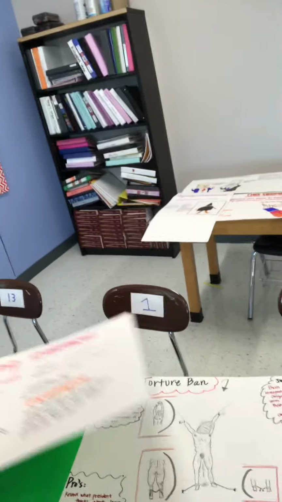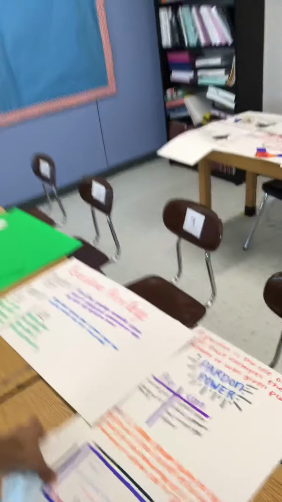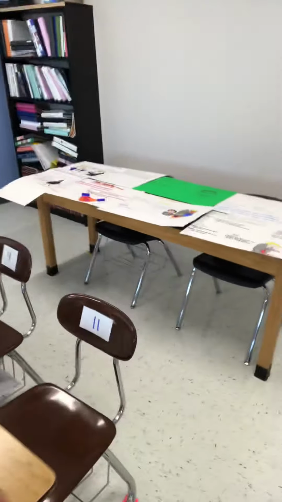So here we can see some great posters. Y'all did a really good job. This is Alex's. Alex is a really talented drawer. Really appreciate his drawing. Executive privilege again, pardon power. This is an interesting one. I love the posters.